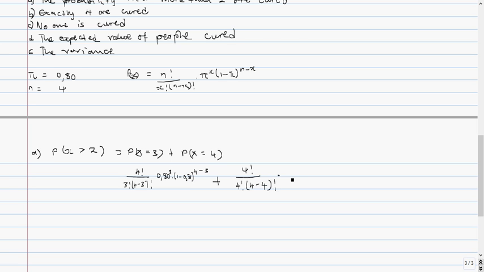Now times pi, our probability of success doesn't change from one trial to the next, so it will still remain 0.8 to the power of x. In this case, x is now 4, multiplied by 1 minus 0.8 to the power of 4 minus 4, because n is 4 and x is 4.